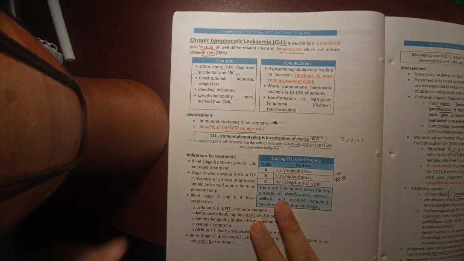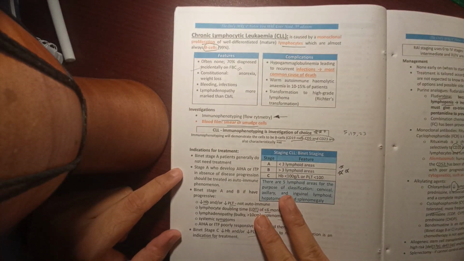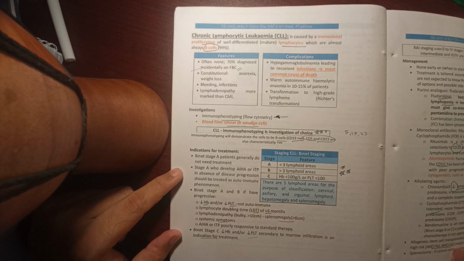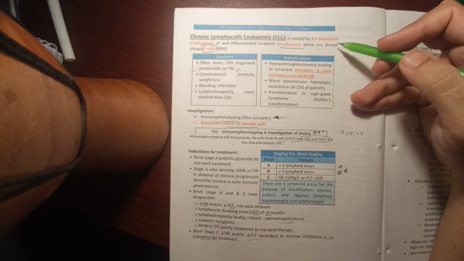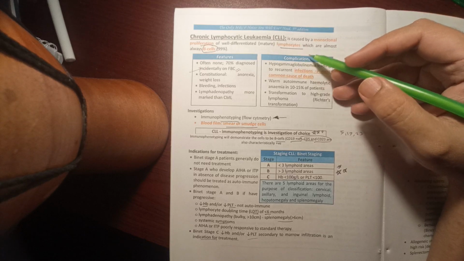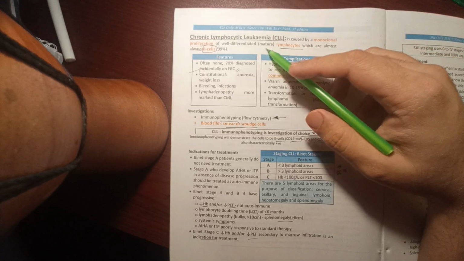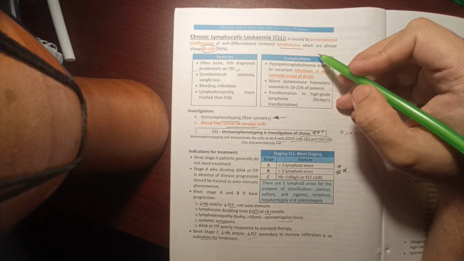Okay, CLL, chronic lymphocytic leukemia. Every disease has some sort of clue as to what to expect from it. CLL is caused by monoclonal proliferation of well-differentiated, mature lymphocytes, which are almost always B cells. CLL is always about B cells. Often no features, 70% diagnosed incidentally on FBC.